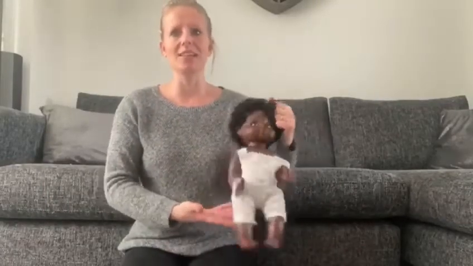Now then the child might like to have a go at giving you instructions of where to put the plasters. So you might say, "Mummy put plaster where on Dolly?" And see if your child will name a body part of where they want you to put the plaster.